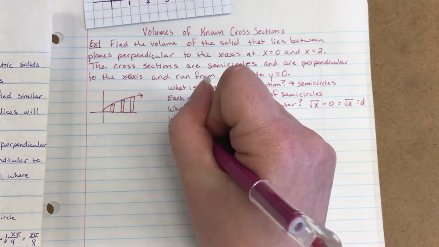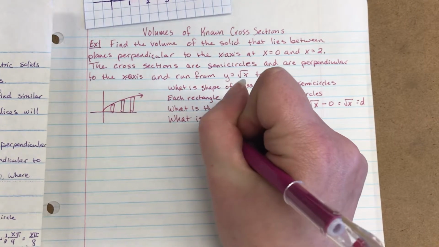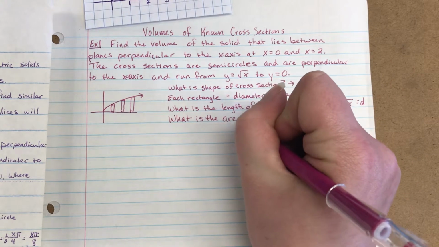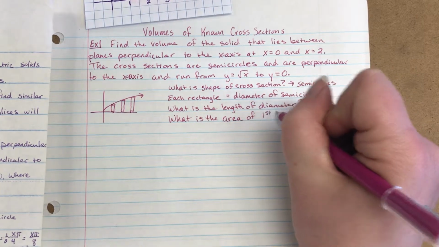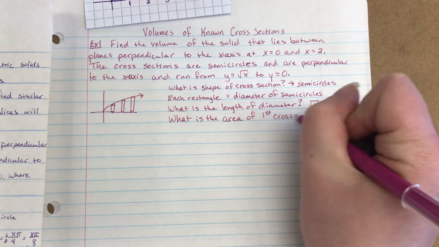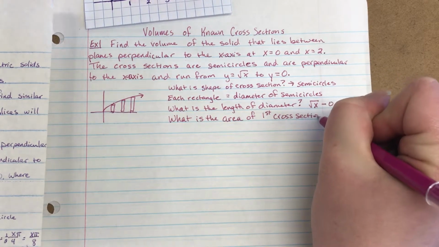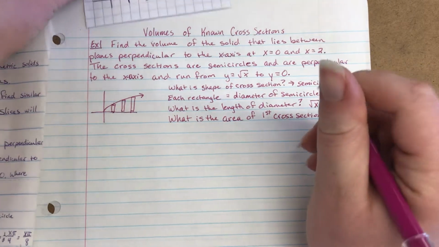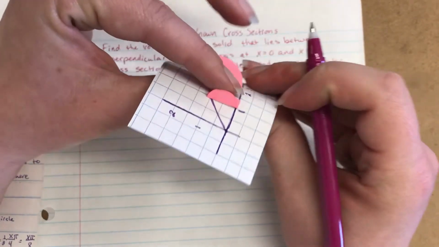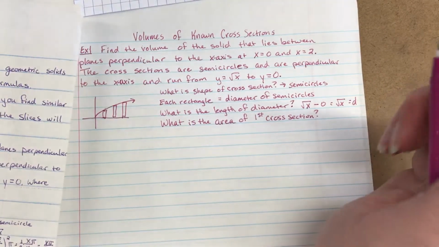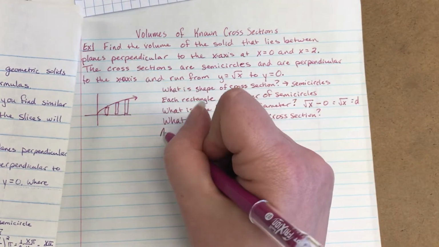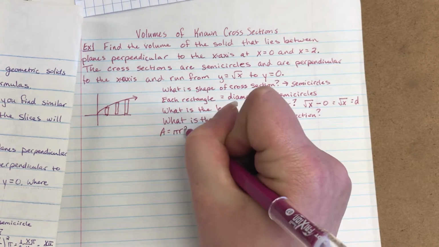Next, I want to know the area of the first cross section. Basically, what's the area of the very first semicircle? If you remember, the formula for the area of a circle is pi r squared.